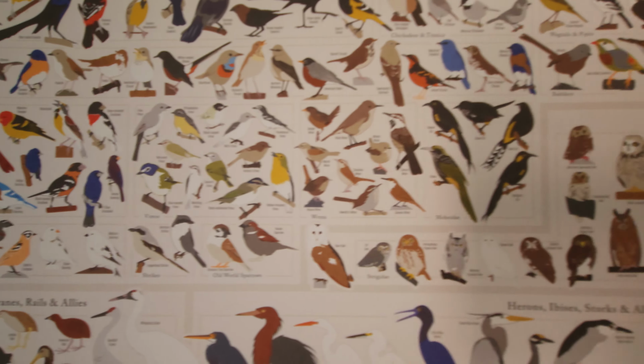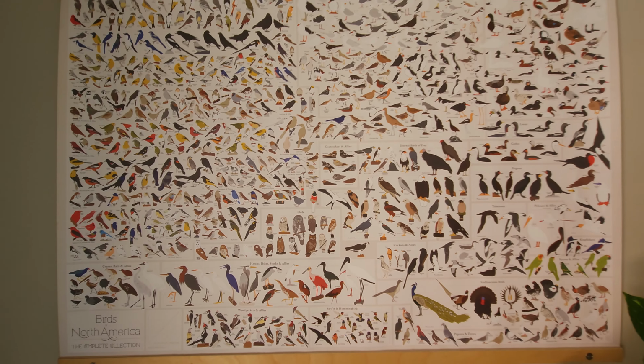But then I remembered this poster that we have hung in our bathroom about the birds of North America, which handles an enormous amount of data in a really elegant way. I thought, well, this might just be it.